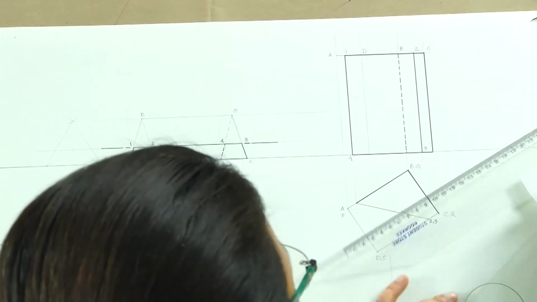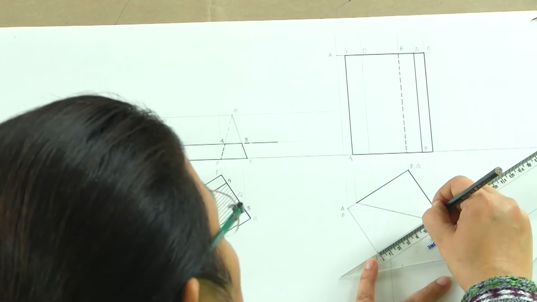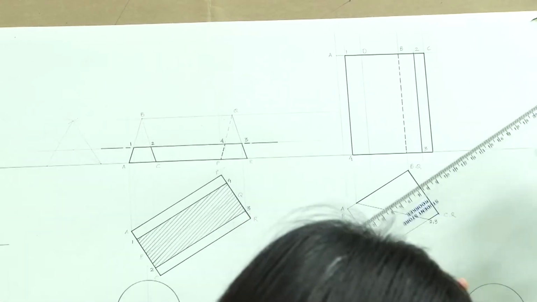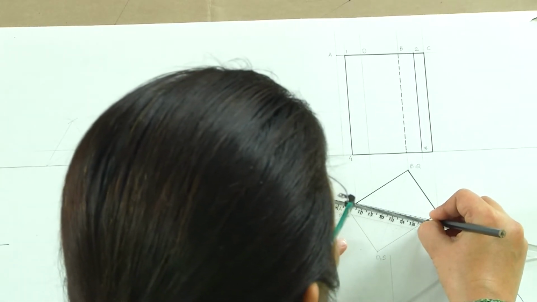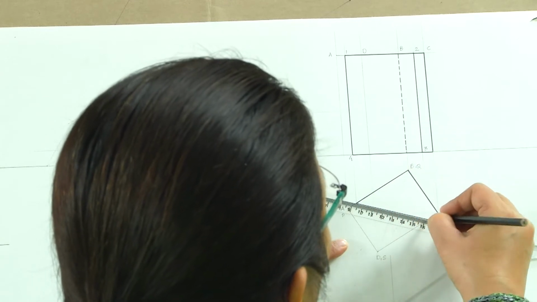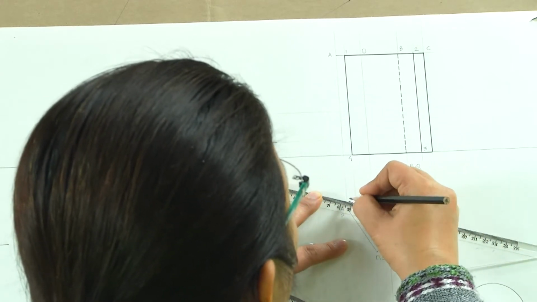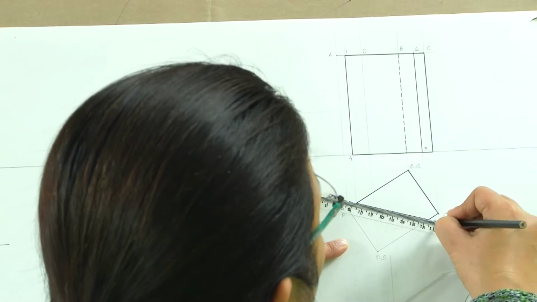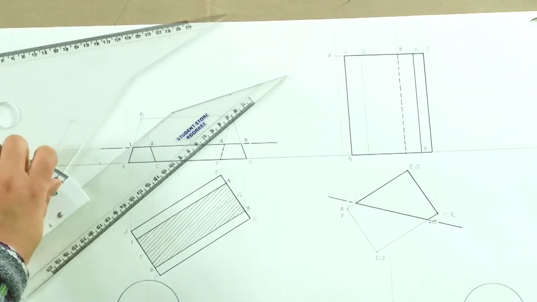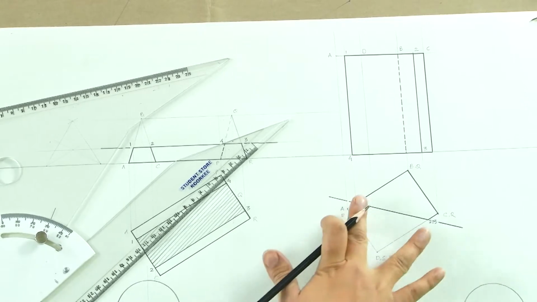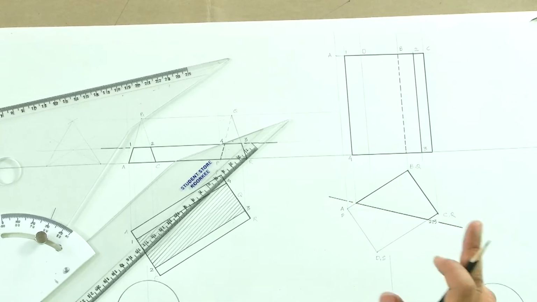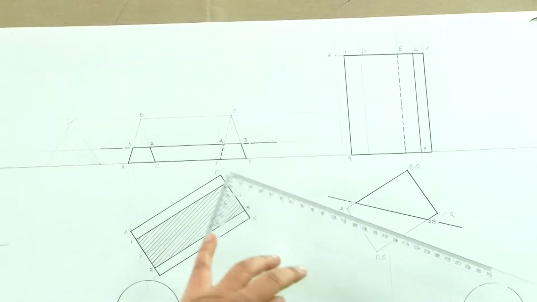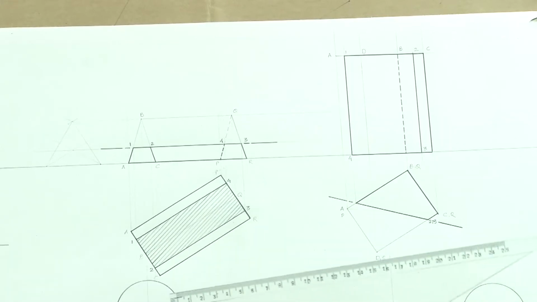Now, where do we see the true shape of the section? As we have already understood in auxiliary planes, if we draw an auxiliary plane which is parallel to the section plane, we will actually be seeing the true shape of section. So, let us draw an auxiliary plane to represent the true shape of the section which is parallel to this. So, let us draw, this was inclined at 15 degrees to the VP.